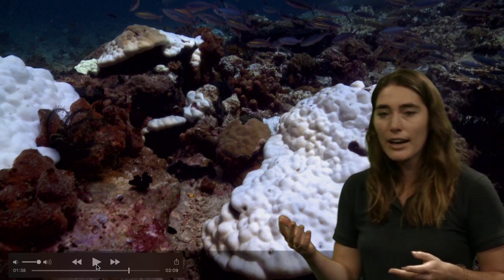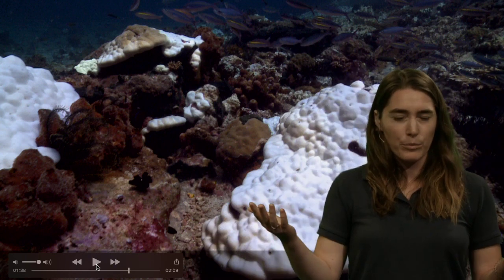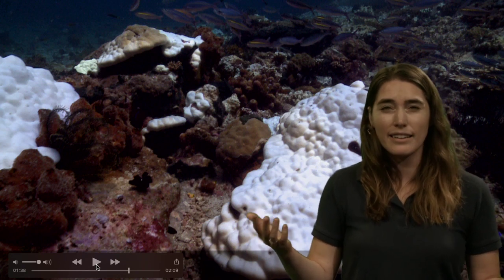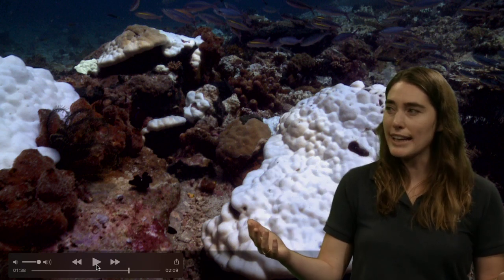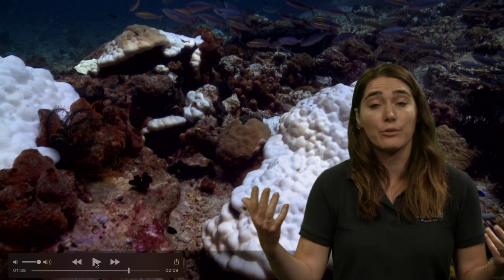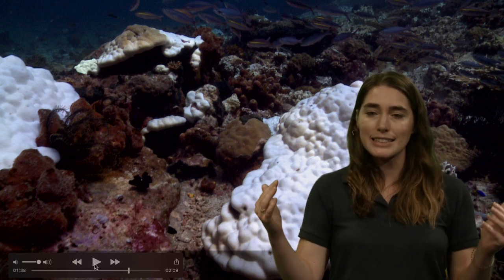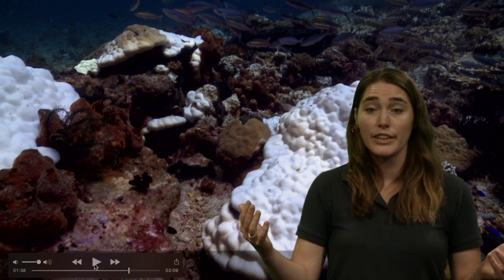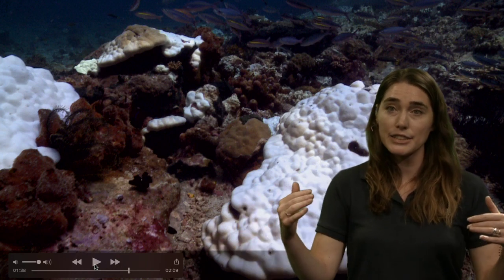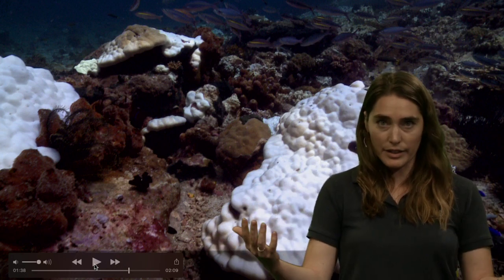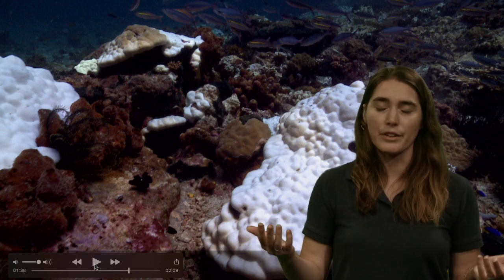Now, if we see this, again, we might think that that coral is dead, but not necessarily. There is a chance that the coral can recover even if it's lost the zooxanthellae. It just has to be in the right temperature again. So zooxanthellae can come back into it and the coral can recover, but it is hard for those conditions to happen.